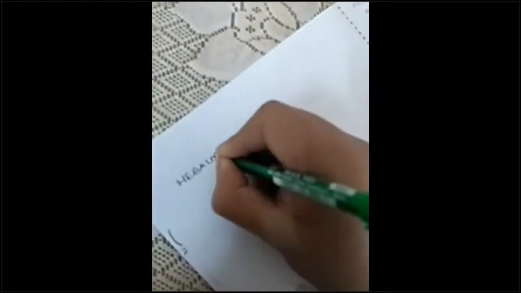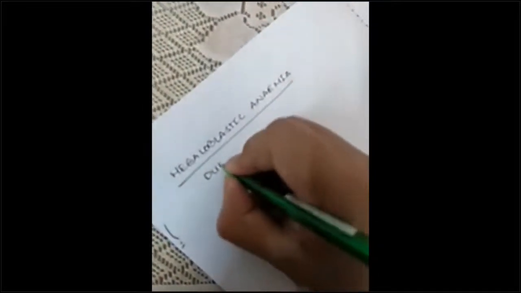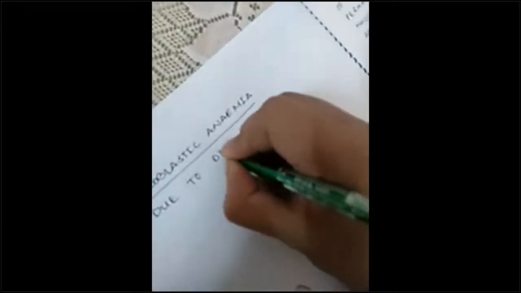Today, first of all, we learn about pernicious anemia. Pernicious anemia is under the variation of macrocytic anemia. In the megaloblastic anemia, we learned that megaloblastic anemia happens due to deficiency of some maturation factors.